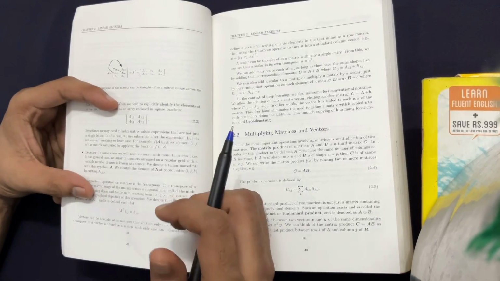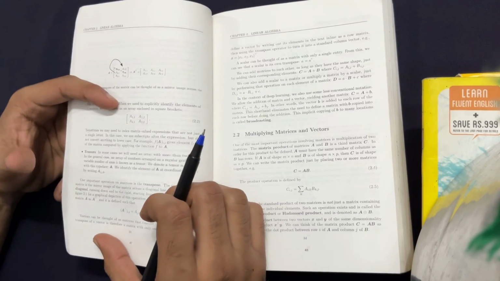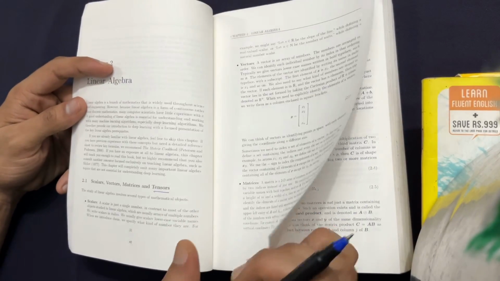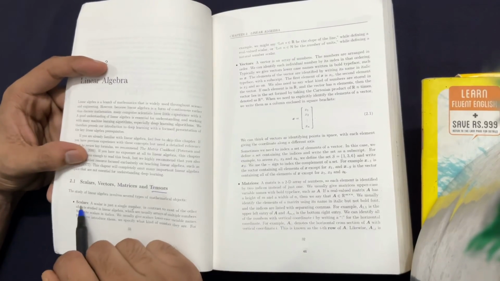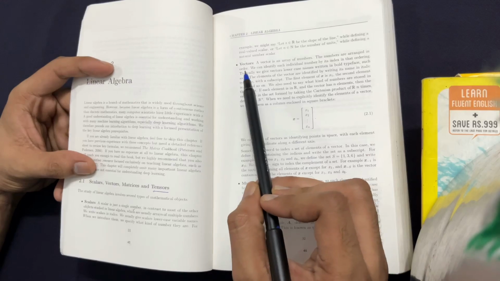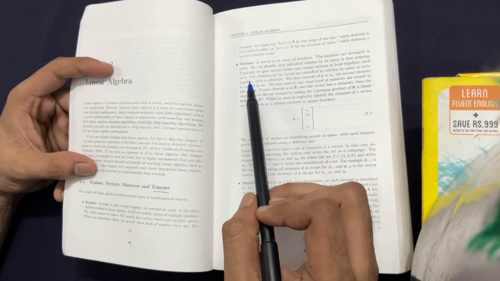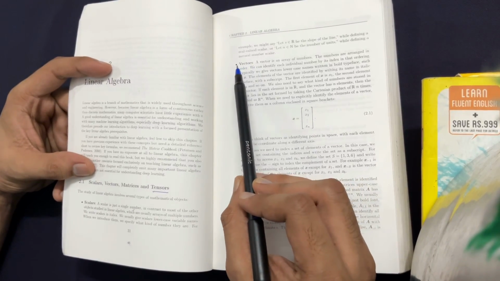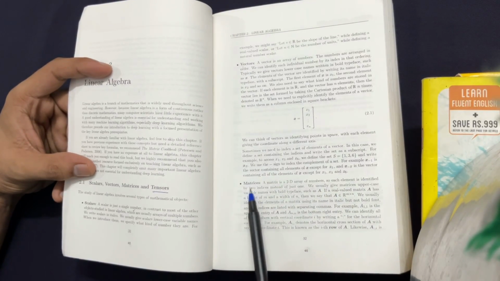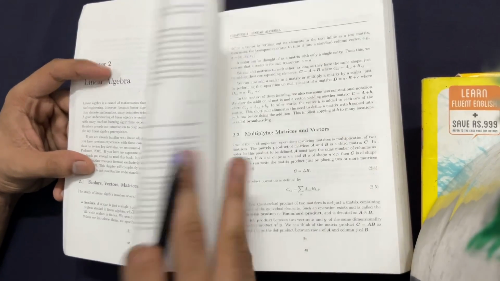So basically, a tensor with just one number is called a scalar, a tensor with a series of numbers in just one dimension is called a vector, and a tensor of two dimensions is called a matrix.